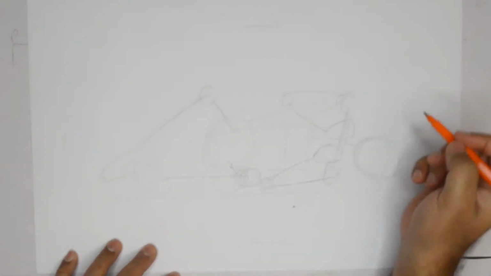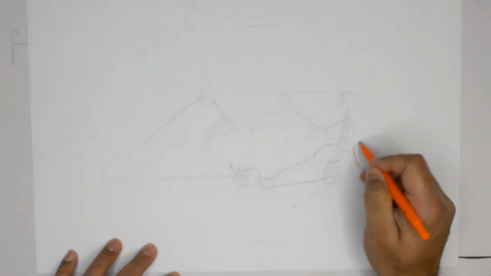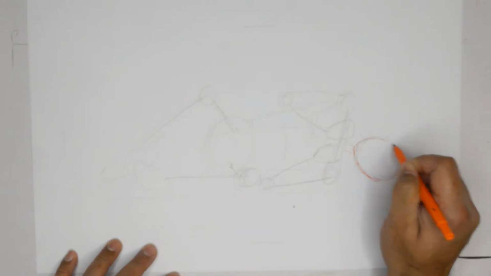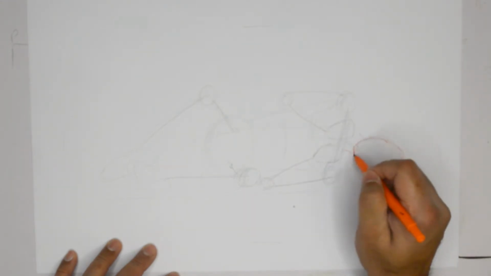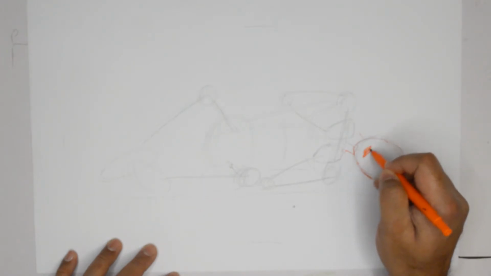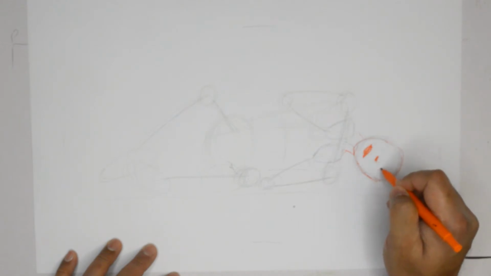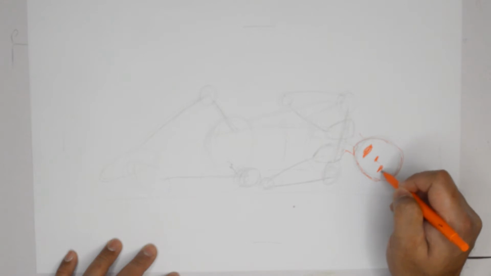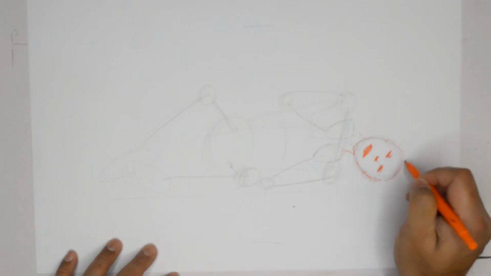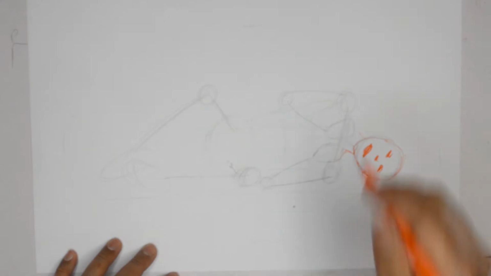And we will start off, let's put down the head first. So let's not go overboard with the expression, so we'll just do sort of a partial screaming action here. So a generic face quickly put down, just to show the direction really.